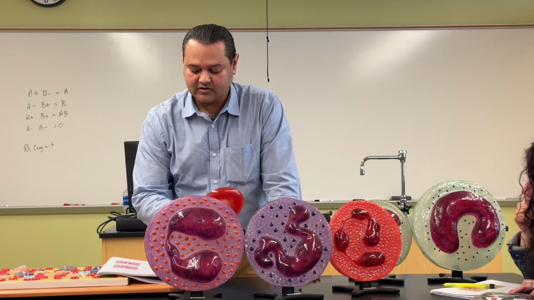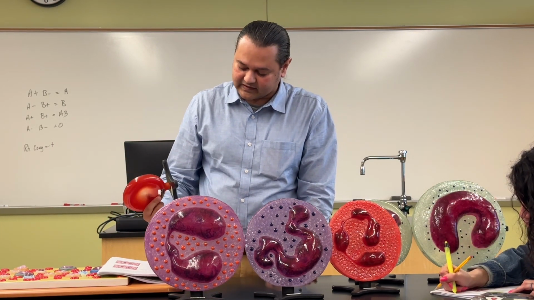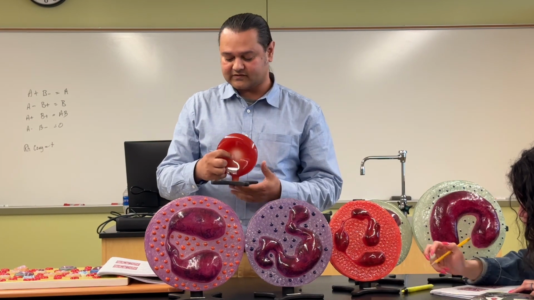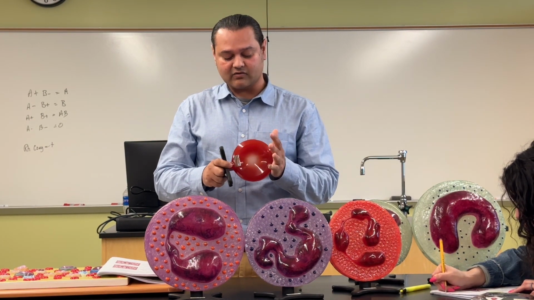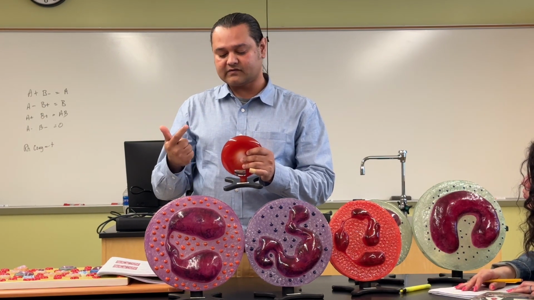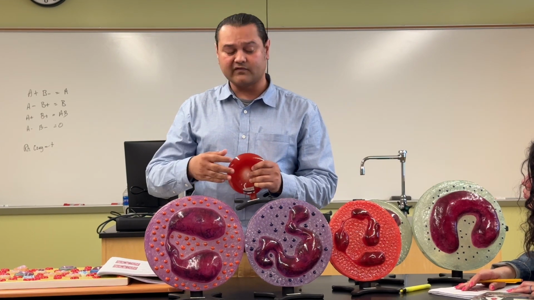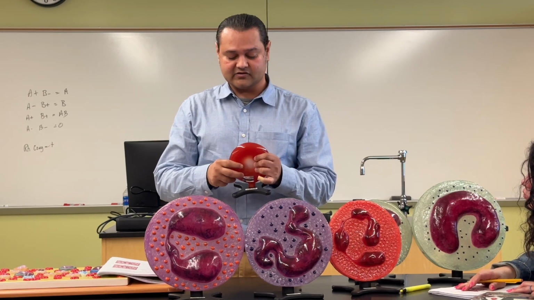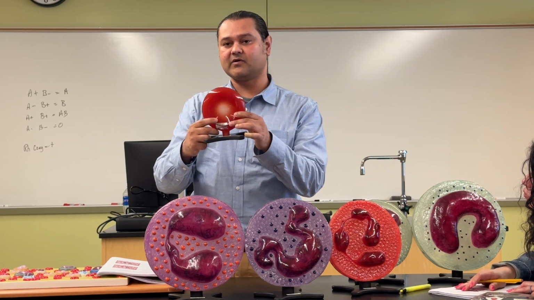Now, the next couple of things are going to make sense when you realize why this red blood cell is like this. It originally starts out like any other cell. It has a nucleus, ribosomes, Golgi apparatus, DNA, all of that stuff. Over time, it'll lose everything, so it's essentially a container full of hemoglobin.